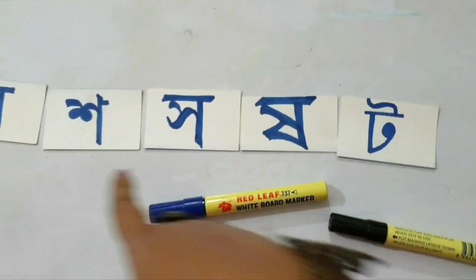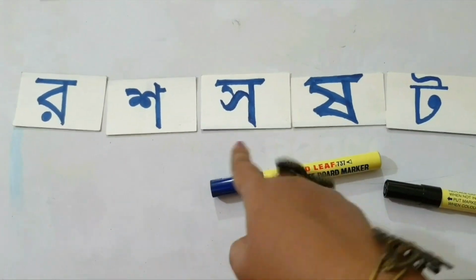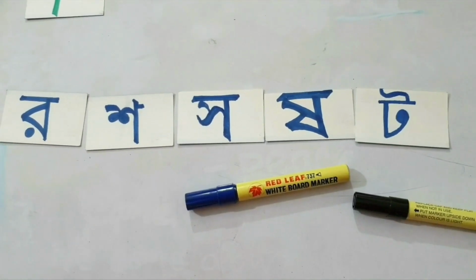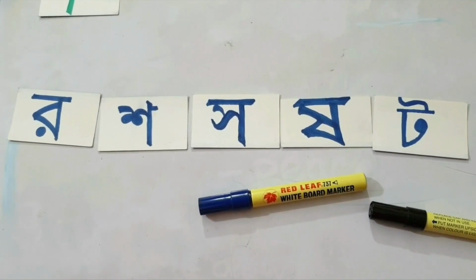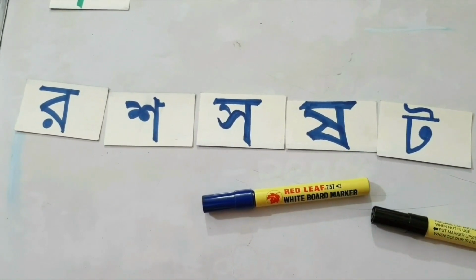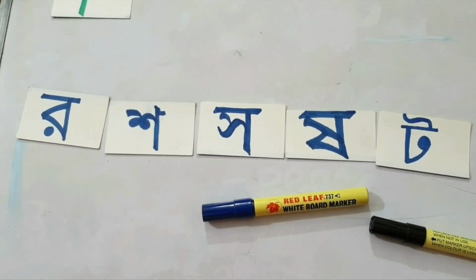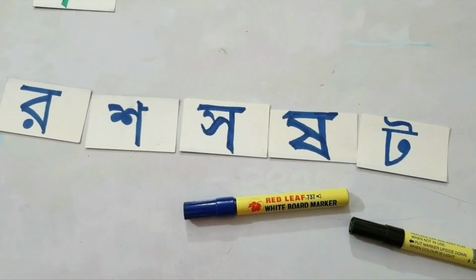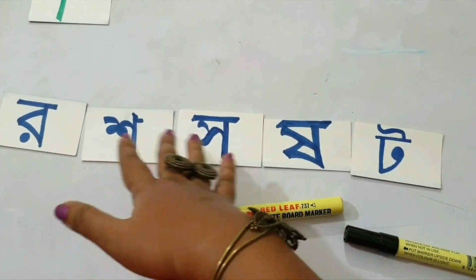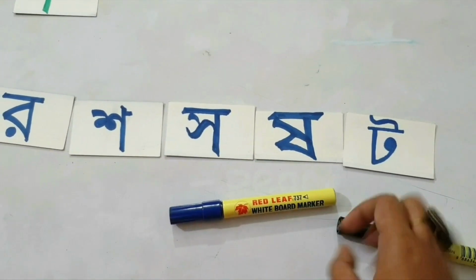Now I will need something from here. There are 3 shaws. Many people ask me why there are 3 shaws. There are 3 shaws because we have the Sanskrit root. Both Bengali and Hindi have Sanskrit roots. So in Sanskrit, they had 3 shaws. That's why we also have 3 shaws.